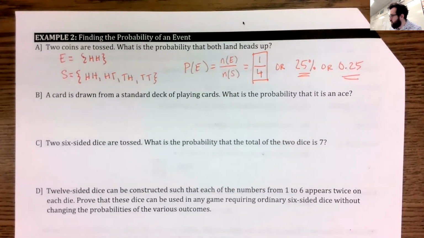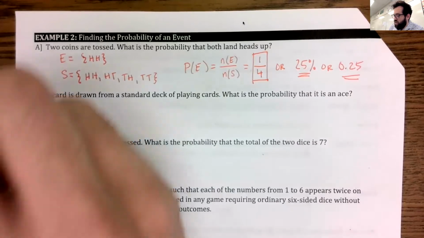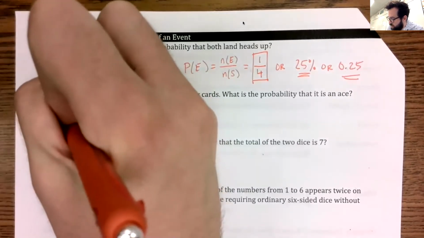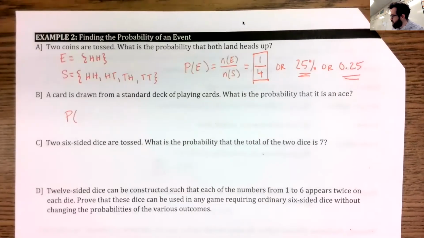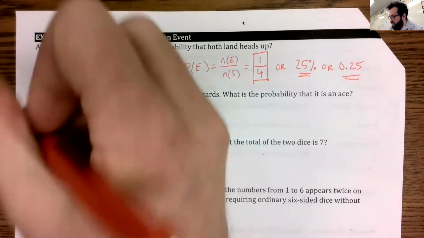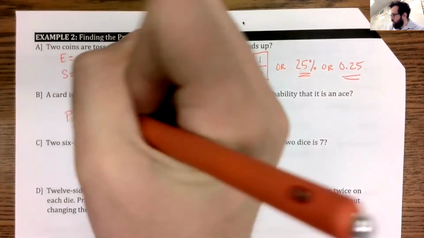Let's look at letter B. A card is drawn from a standard deck of playing cards. What is the probability that it is an ace? So this will be easiest if you know how decks of cards work. And just in case you don't, I'll talk you through it.